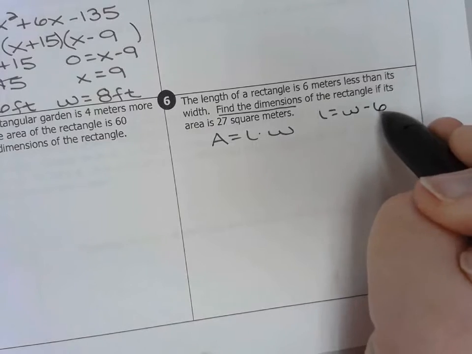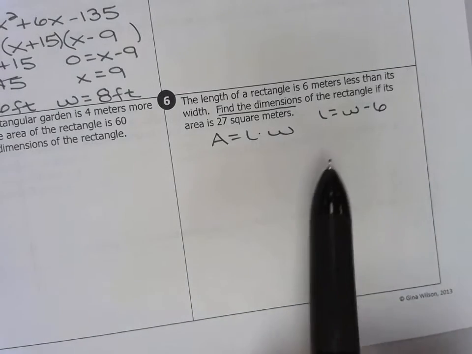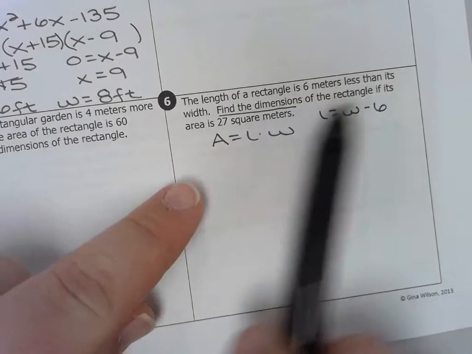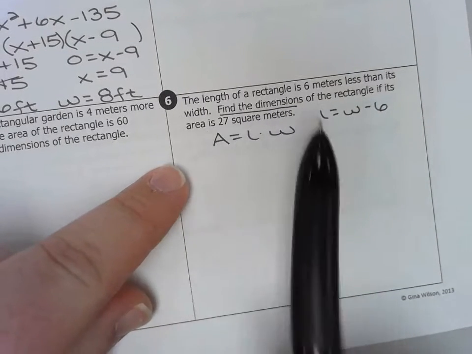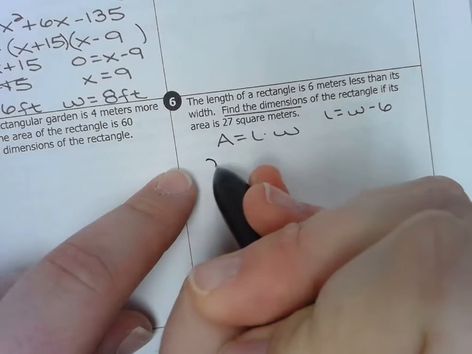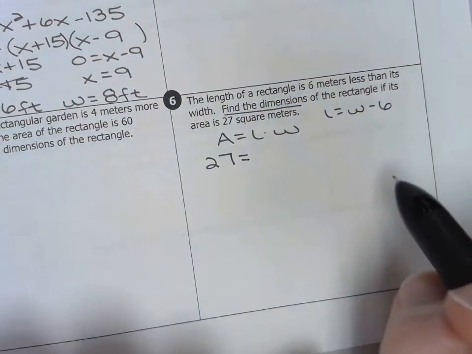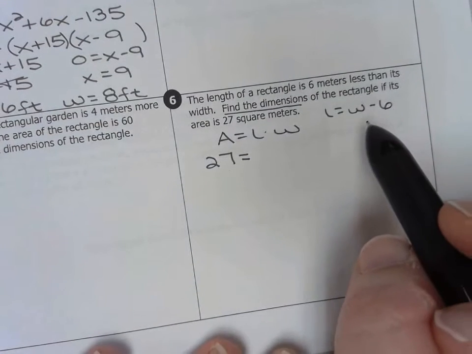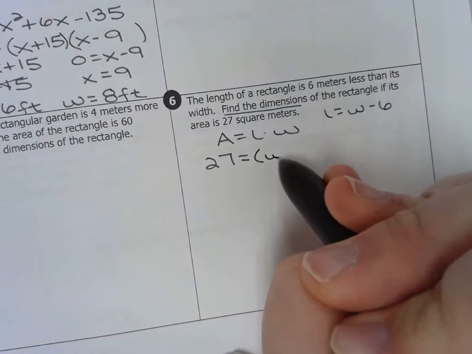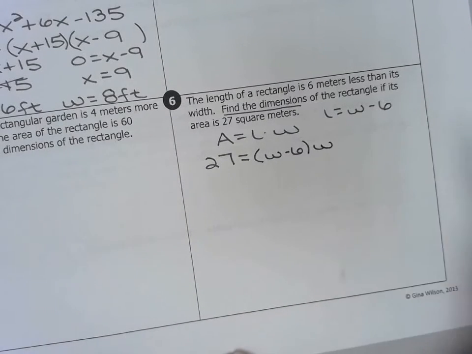W minus 6. We'll just use L and W, it doesn't matter. Find the dimensions of the rectangle if its area is 27 square meters. So where can I put 27 in for? A, because that's your area. I know the length is W minus 6, so I can put W minus 6 in, and then I have times the W.